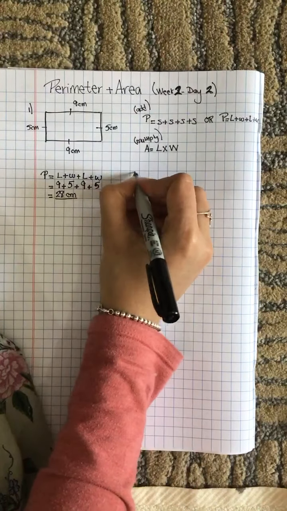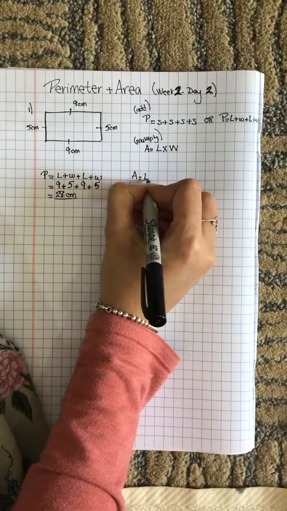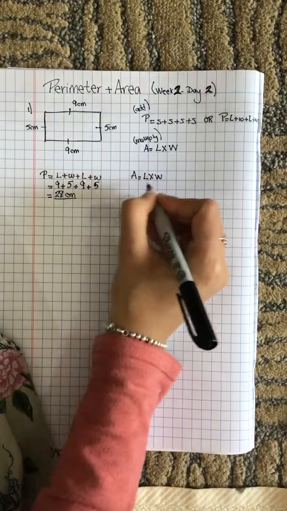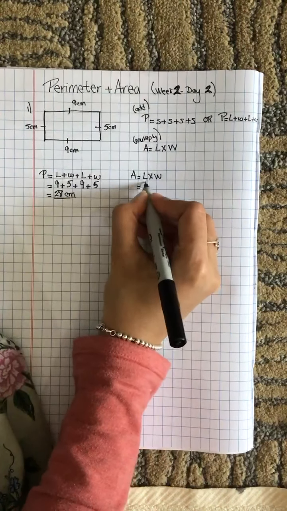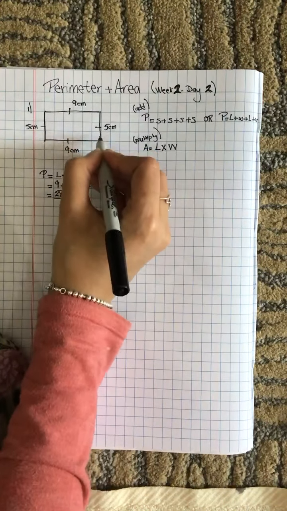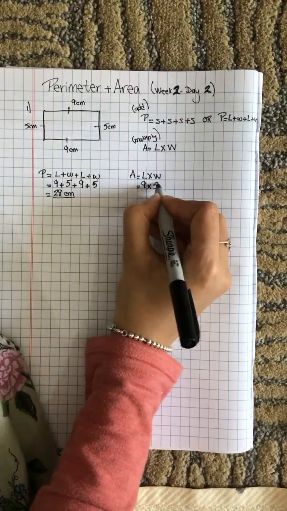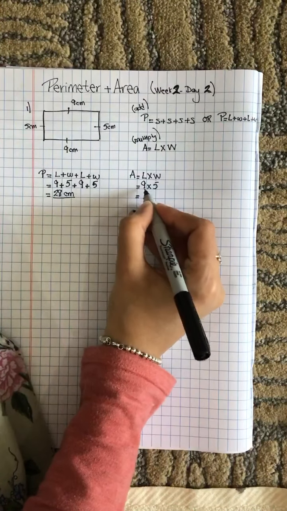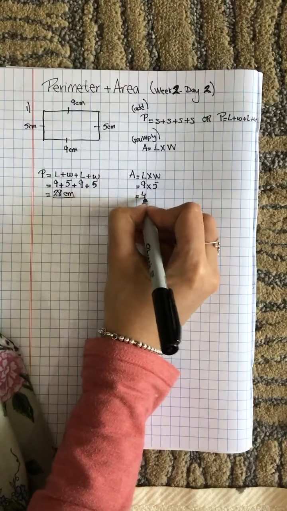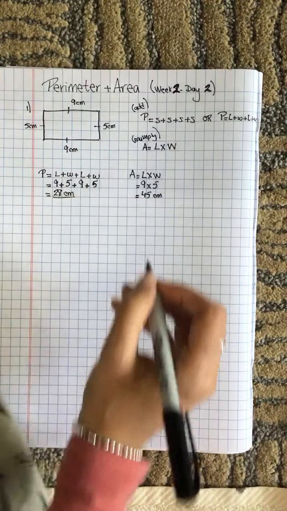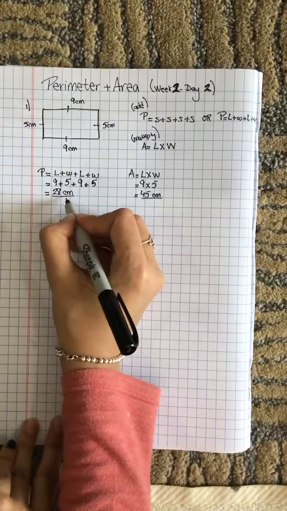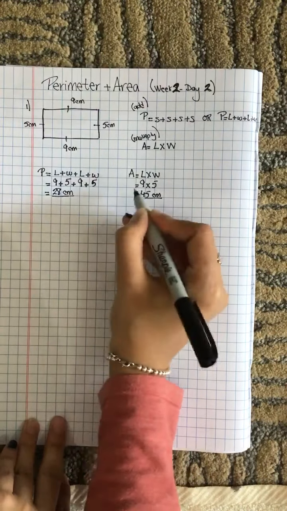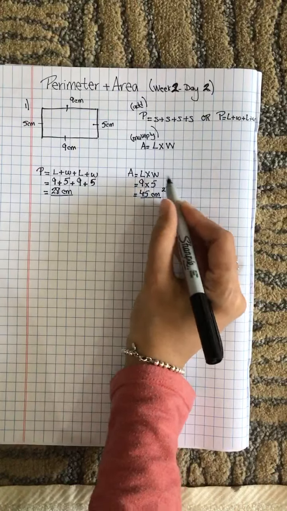Next, area. Remember, like we said, it's length times width. So what is my length? My long edge happens to be 9. And my width, my short edge, happens to be 5. Then it's easy multiplication. What is 9 times 5? 45 centimeters. And you're probably thinking, oh, Miss Malish, we're missing one more thing. For perimeter, we only need to put the units, but for area, you always have to put what? Squared. Do not forget the squared.